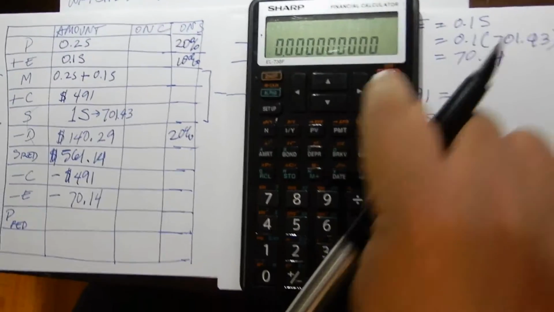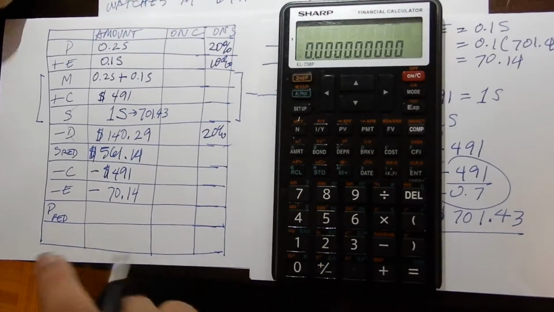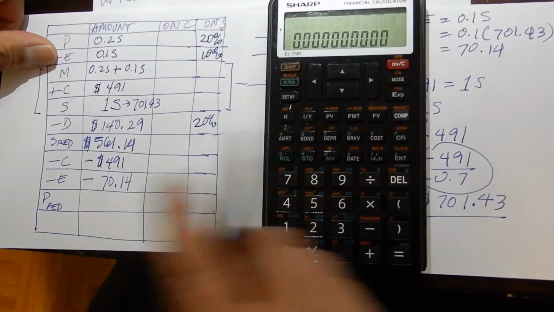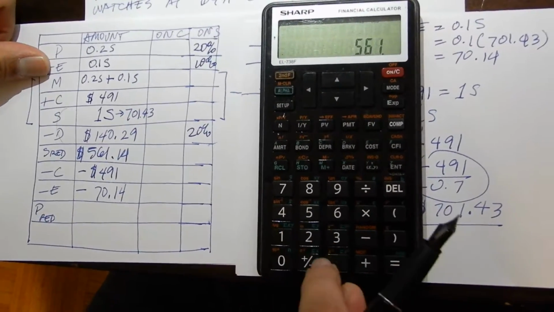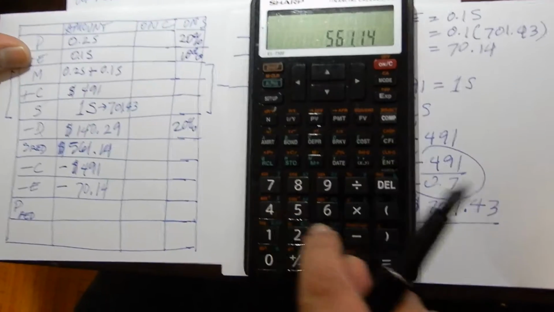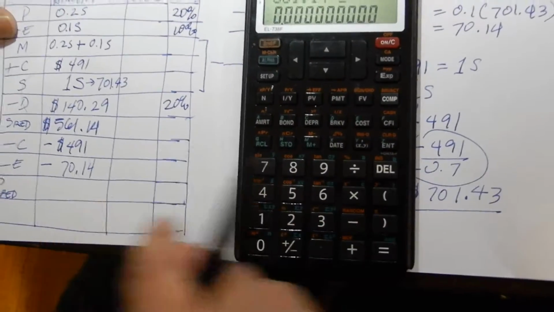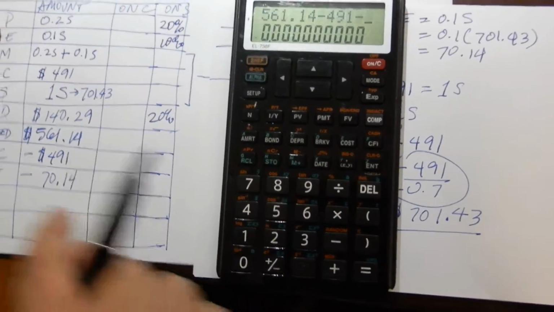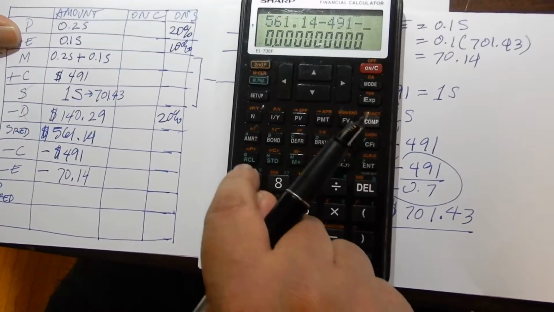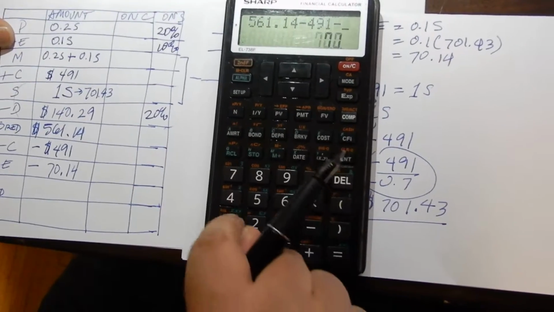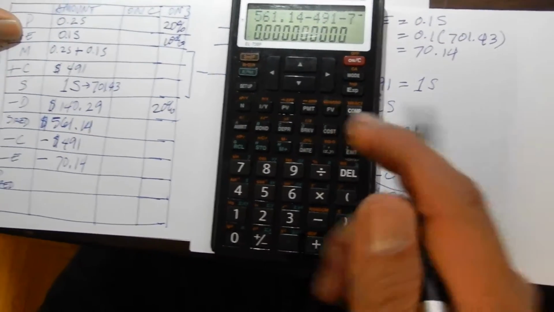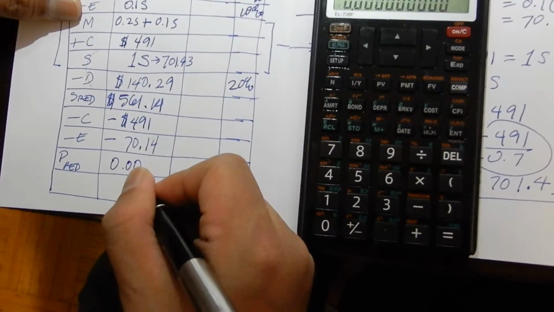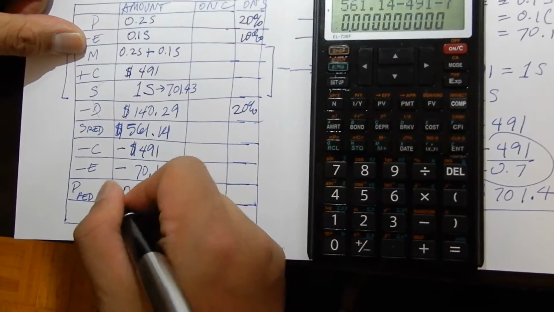Okay, now I can calculate the reduced profit. Go back to the calculator. I'll punch in those numbers: S red minus C minus E. So 461.14 minus the cost, which is 491, minus the overhead expense, the dollar value of that, 70.14, equals 0. Okay, so I've got the profit is reduced to nothing, or to $0.